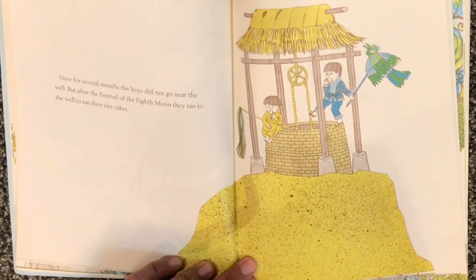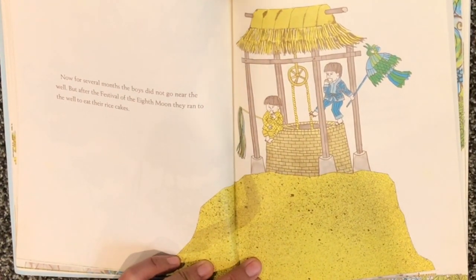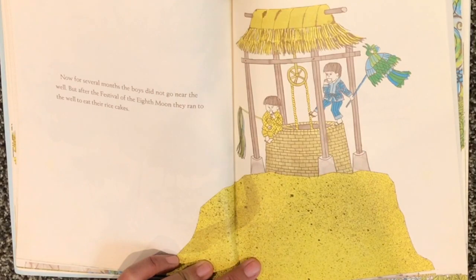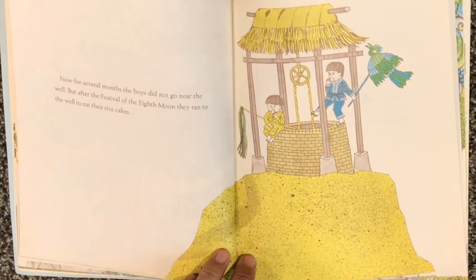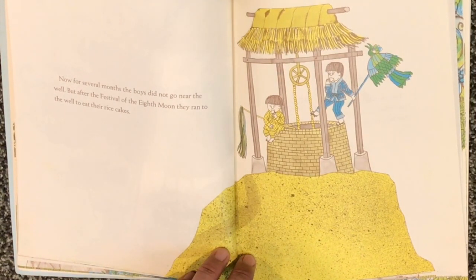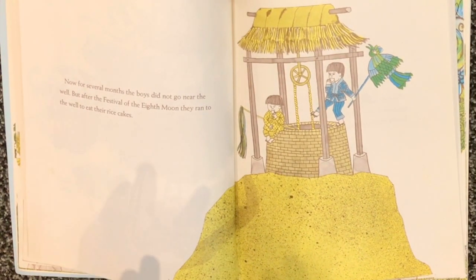Now, for several months the boys did not go near the well, but after the festival of the 8th moon, they ran to the well to eat their rice cakes.